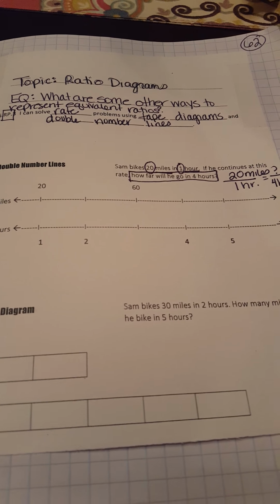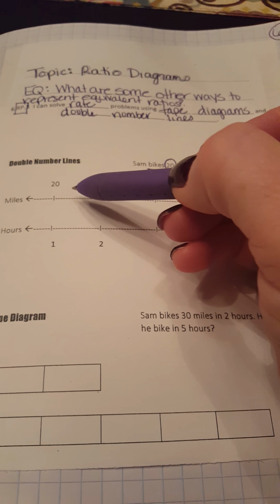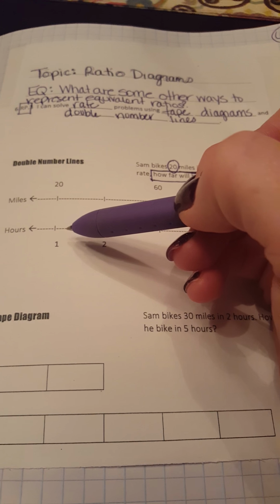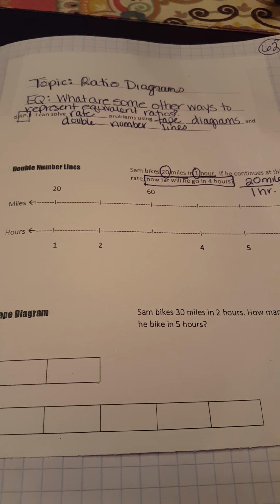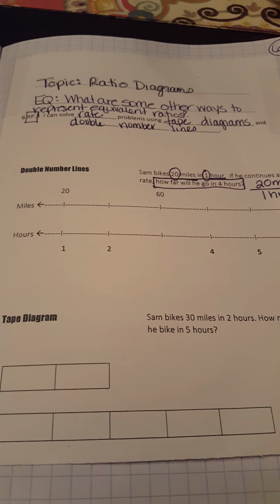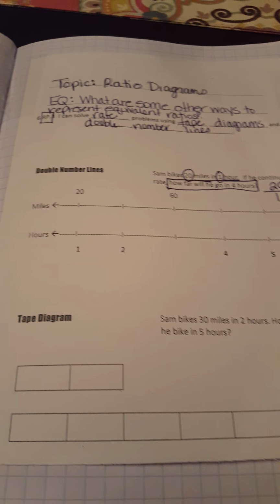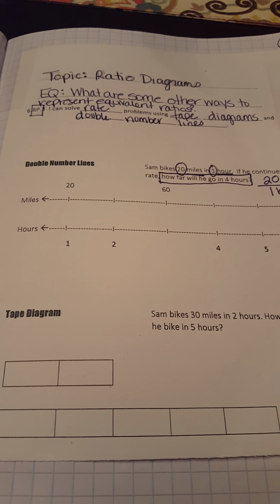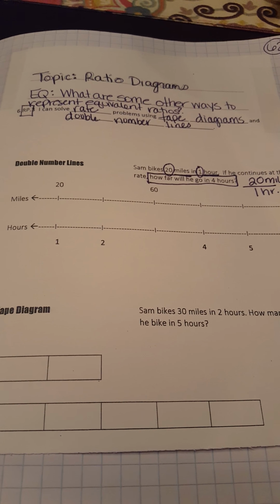So we start off with our unit rate, and we see that 20 miles is how far he can go in 1 hour.